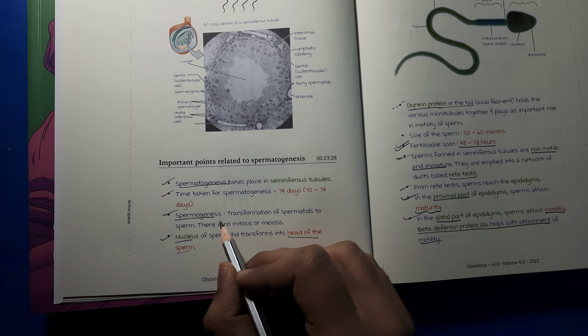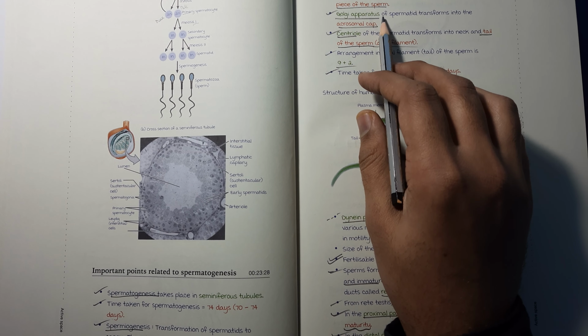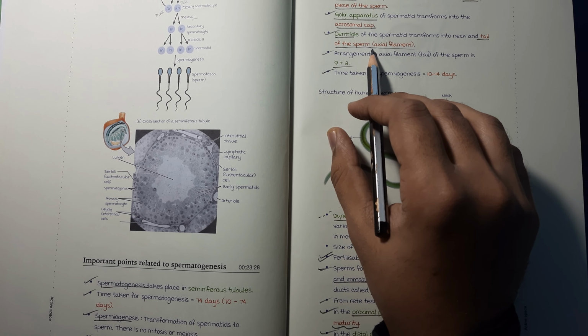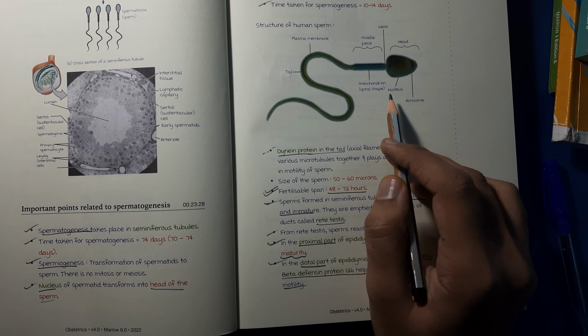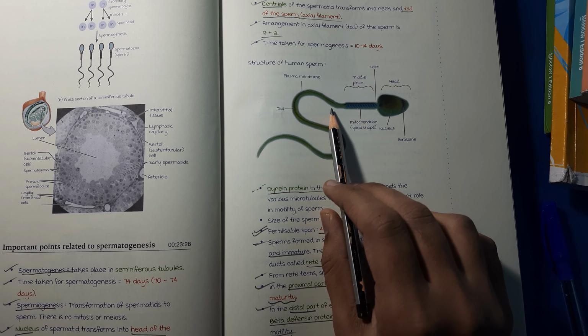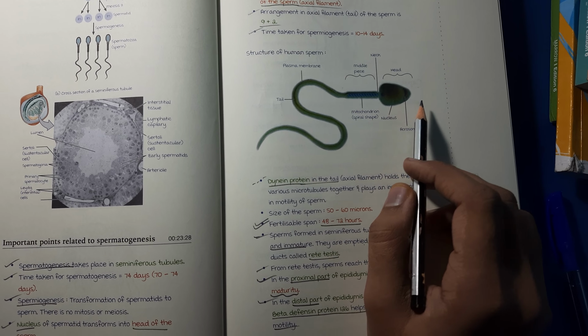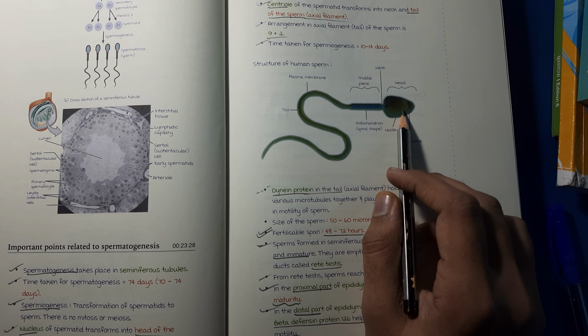So what happens in spermiogenesis? The nucleus will form the head of the sperm. Mitochondria will form the middle piece of the sperm. The Golgi apparatus will form the acrosomal cap of the sperm. Centrioles will form the neck and the tail of the sperm. So this is the structure of the sperm. These are the mitochondria in the middle piece. The neck is formed by the centrioles and the tail is also from the centriole. In the head we have the acrosome, formed by the Golgi apparatus, and the nucleus, which forms the main part of the head.